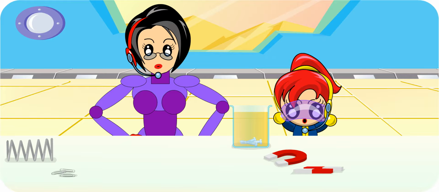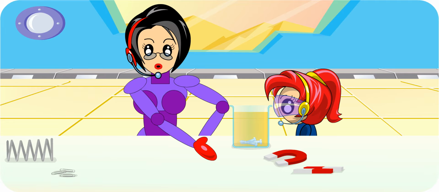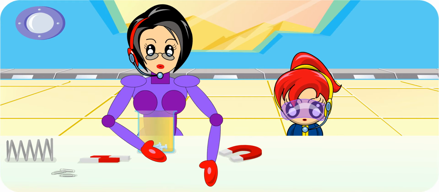No! I've dropped some nails into the beaker. Teacher, how should I take out the iron nails without staining my hands? Try using a magnet. A magnet? Do you know why?